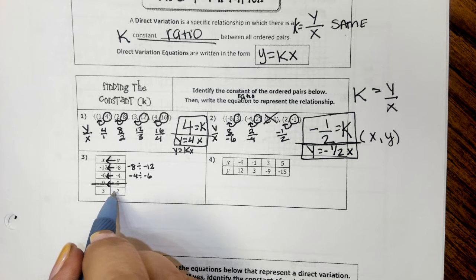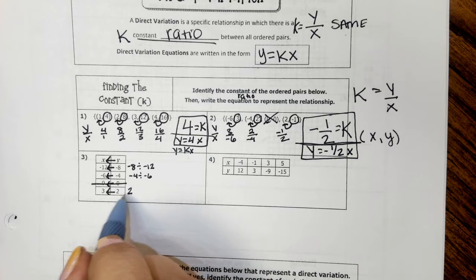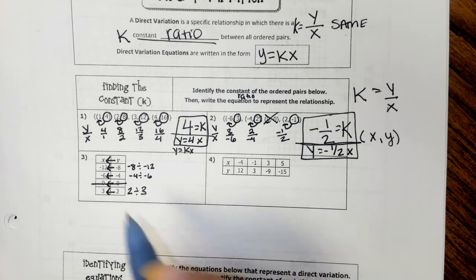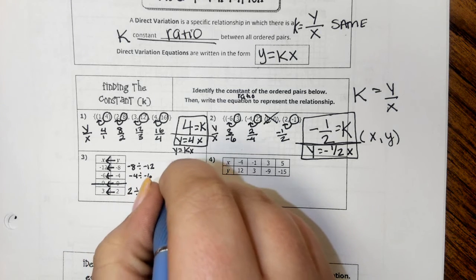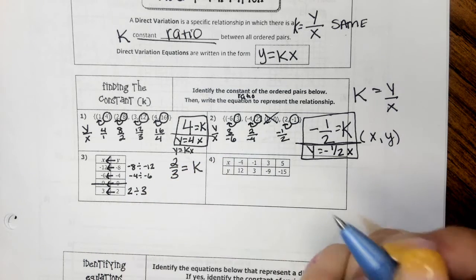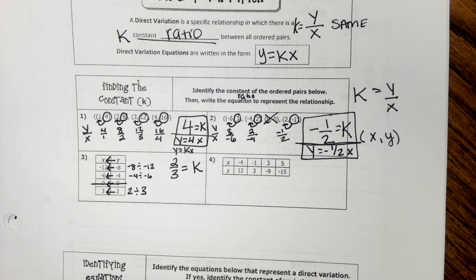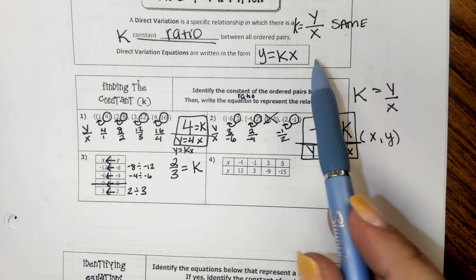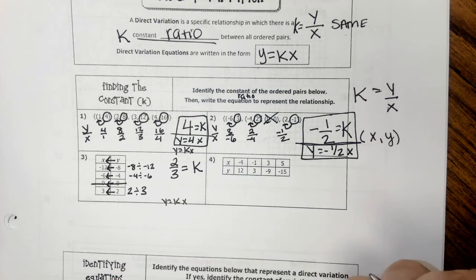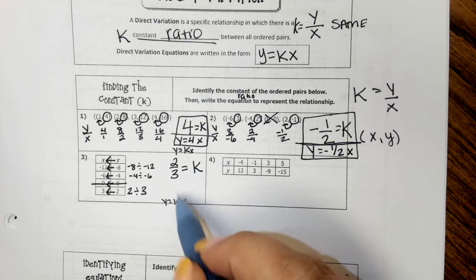And now we've got 2 divided by 3, y divided by x. All of these reduce to 2/3, so I know that the constant of variation k is 2/3. Now that I know what k is, I can write the equation y equals kx. I'll just put 2/3 in place of k.